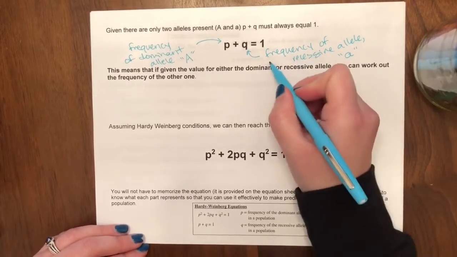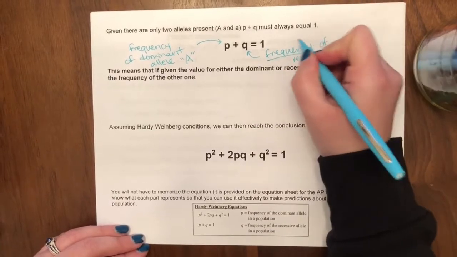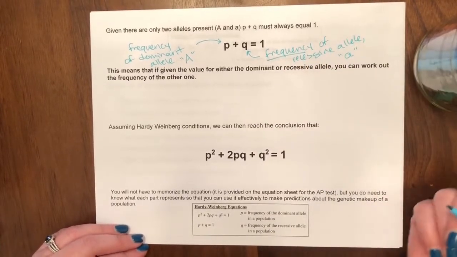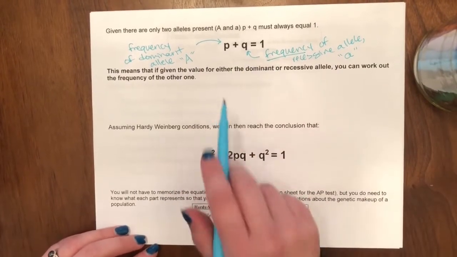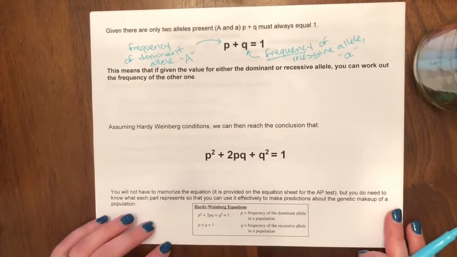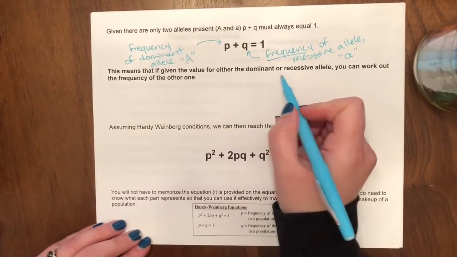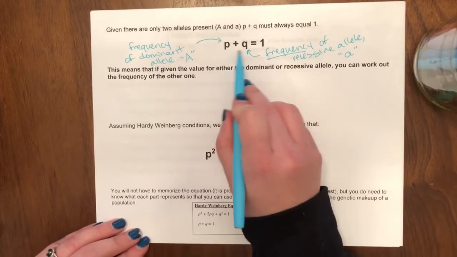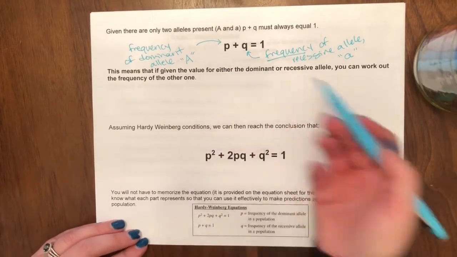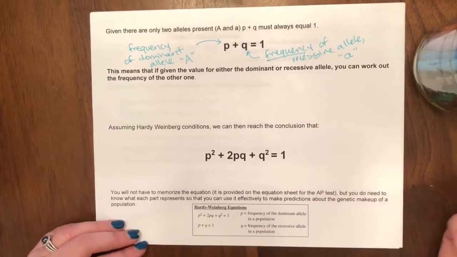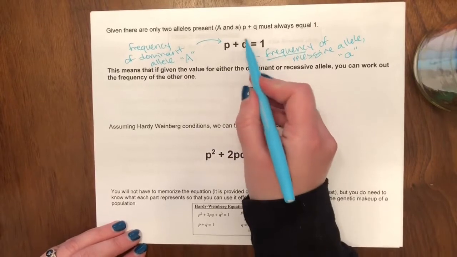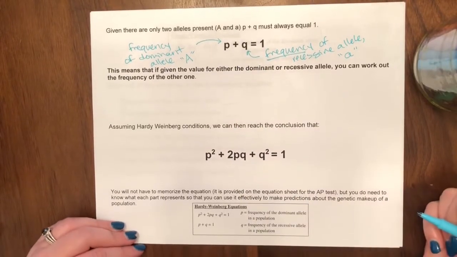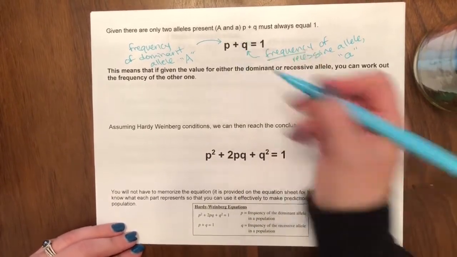So frequencies should always be numbers between 0 and 1, so they're sort of like percentages. Okay, so this is the first equation, p + q = 1. And the handy thing is, if you can figure out either of these, p or q, then you can always solve for the other one because you have this handy dandy little formula. So in a lot of these problems, our goal is going to be to solve for q, and a reason I'll show you in a second, because q is just easy to solve for.